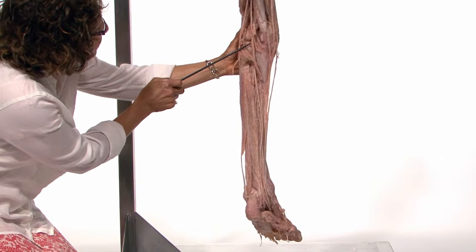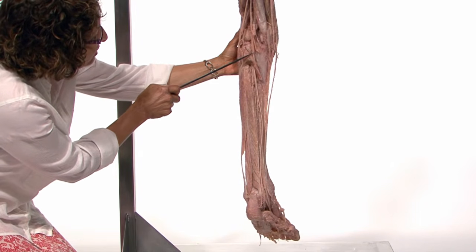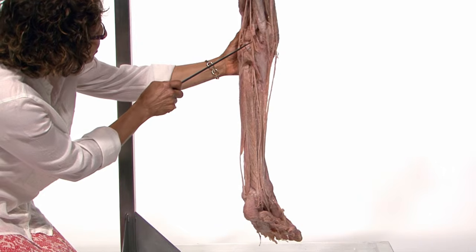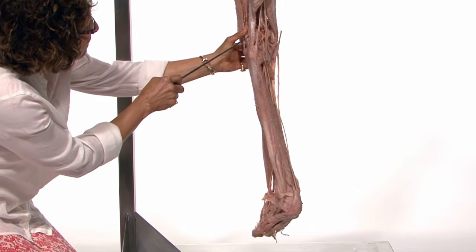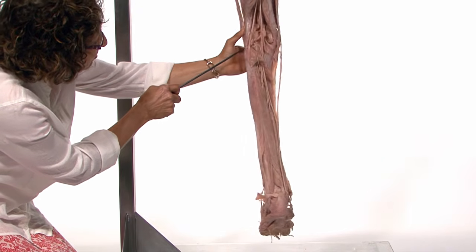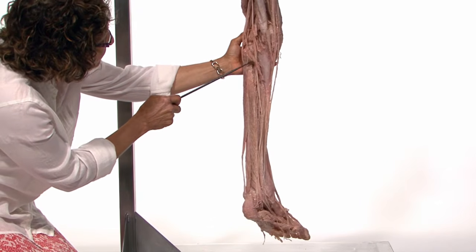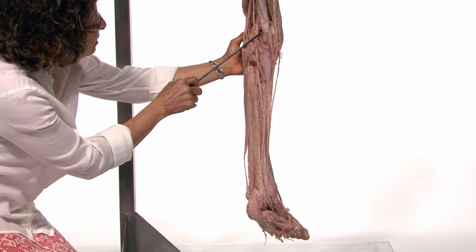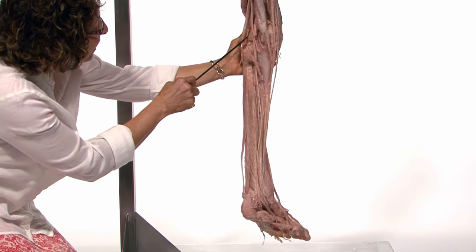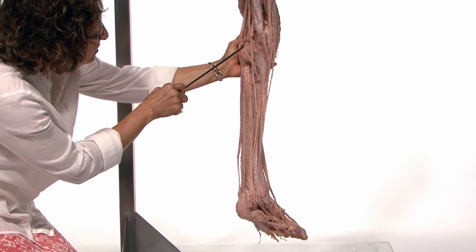Here is the tibial nerve, which supplies most of the muscles in the posterior compartment. This is the common fibular nerve, and here is the tendon of the biceps. This is the cut edge of the soleus muscle, and here are the cut edges of the gastrocnemius.